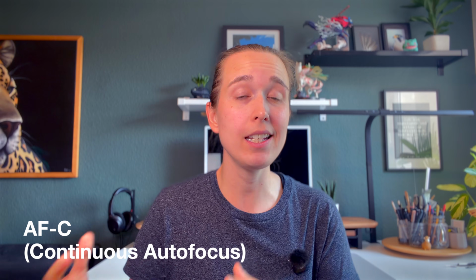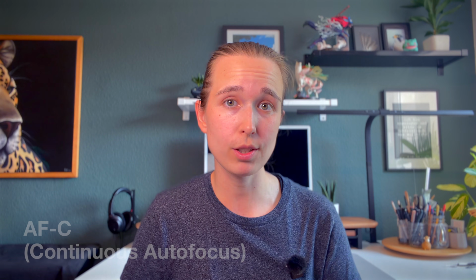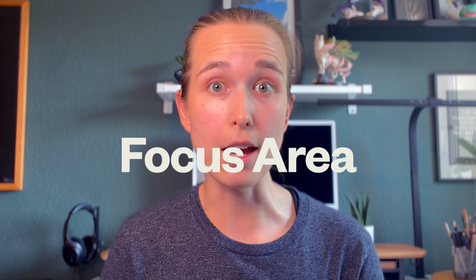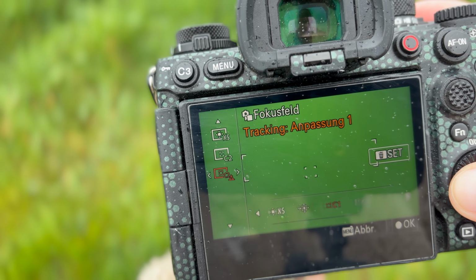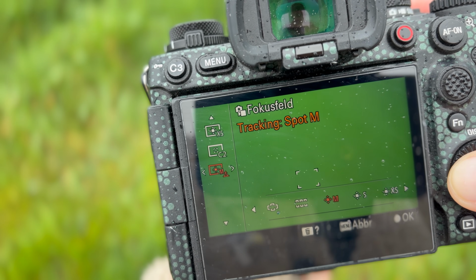In wildlife photography, AF-C or continuous autofocus is the one you will usually use the most. Unlike AF-S, it continuously adjusts the focus as your subject moves. The next thing to think about is your focus area. This tells your camera where to look. There isn't one focus area that is always best. In an open field, a large focus area usually works pretty well.